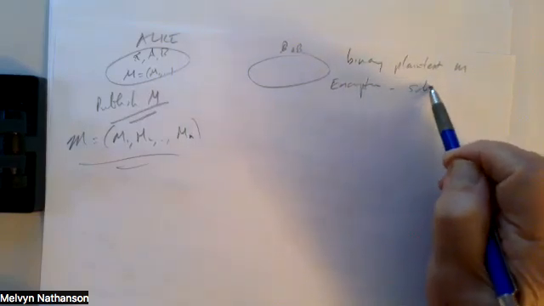And the encryption is the subset sum S. I'll write this as sort of a dot product. What this means is summation x_i m_i, i goes from 1 up to n.